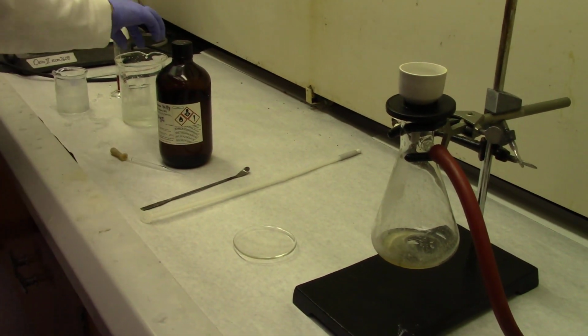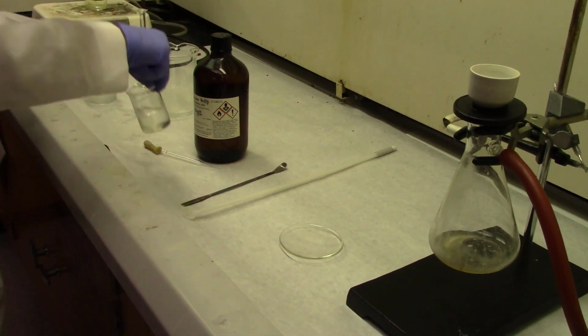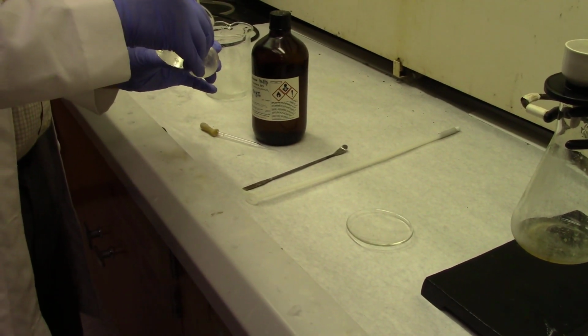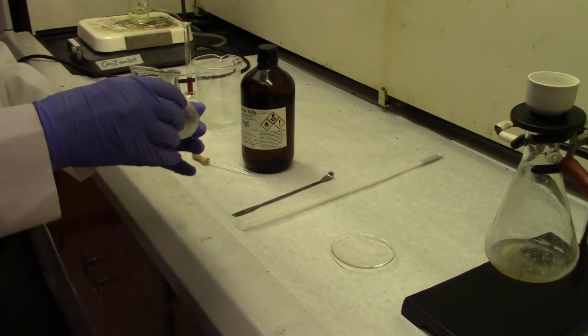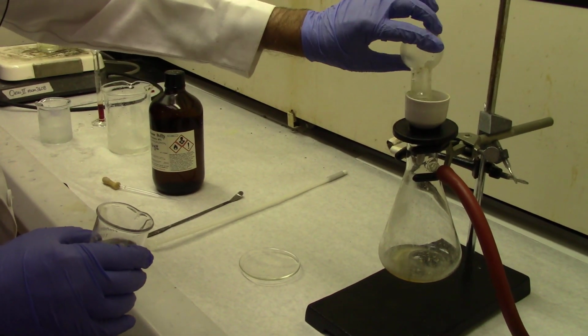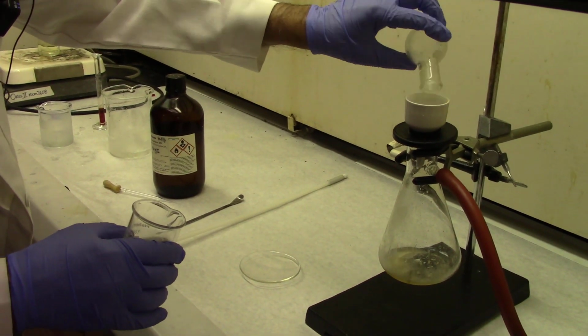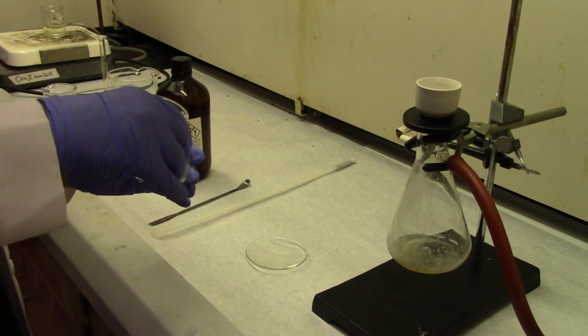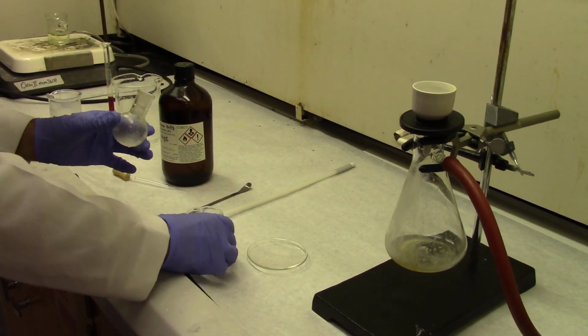There's a little bit left in there, and that's why we have this pre-cooled DCM. It's a good idea to use pre-cooled DCM. We don't want to lose our product because of its little bit of solubility in DCM. So DCM should be cold. So you do the washings.